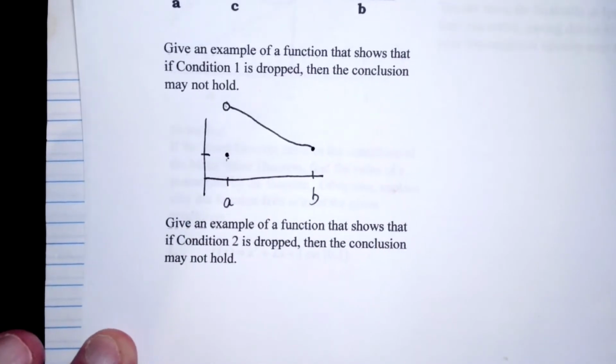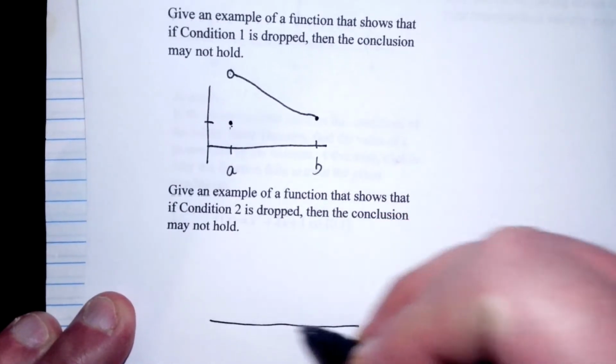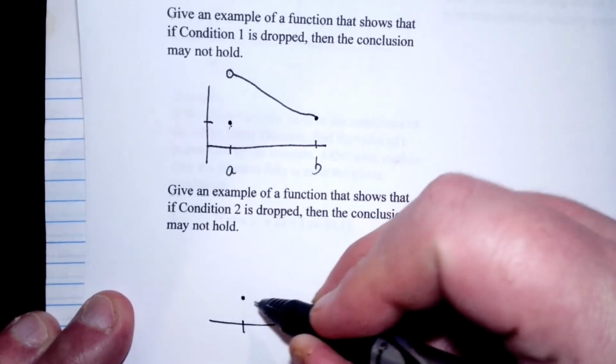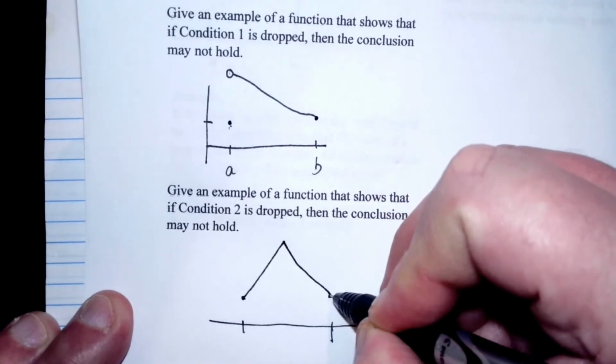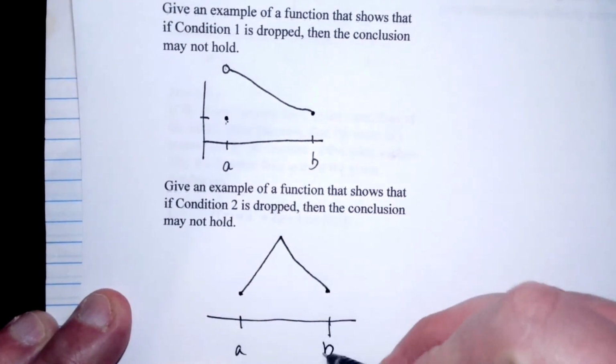Give an example of a function that shows that if condition 2 is dropped instead of condition 1, then the conclusion may not hold. And so that means we're going to add back in the continuity condition, but take out the differentiability condition. Well, you could have something like this. Now the function's not differentiable on that interval, but it is continuous, and f of a equals f of b, but there's no place where the derivative is 0.